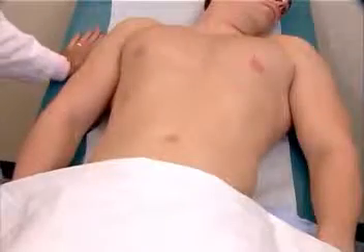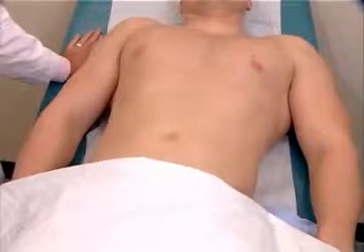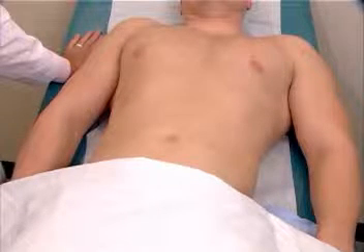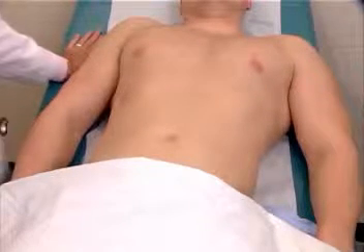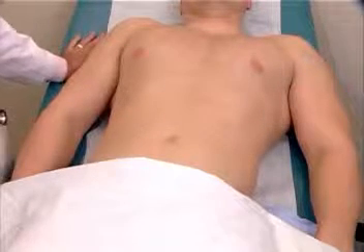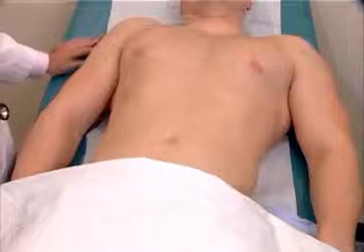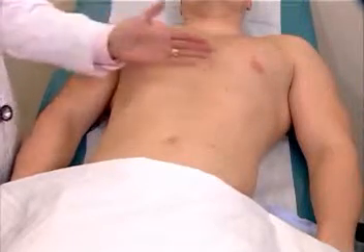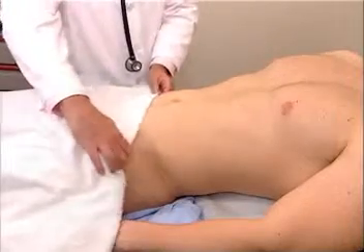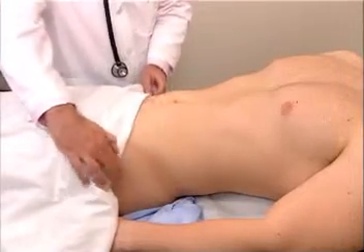We want to begin the examination of the abdomen, and the first part of that examination is to inspect the contour of the abdomen as well as inspecting the skin of the abdomen. The next part of the examination is to inspect for hernias. The patient should be disrobed, and you should have visibility of the person's abdomen from approximately this area down to the symphysis pubis.